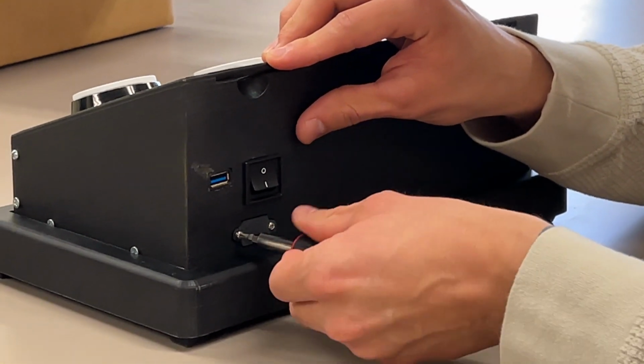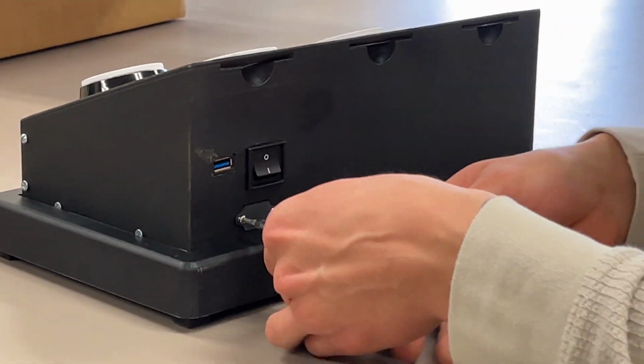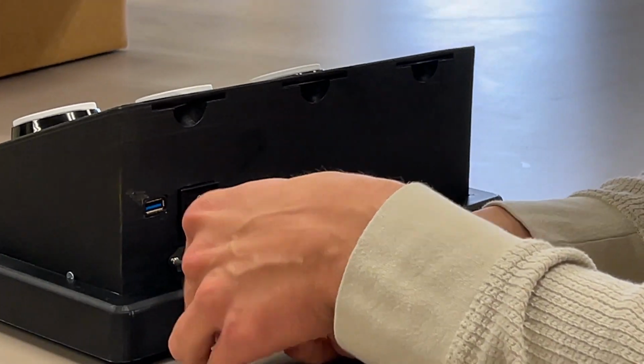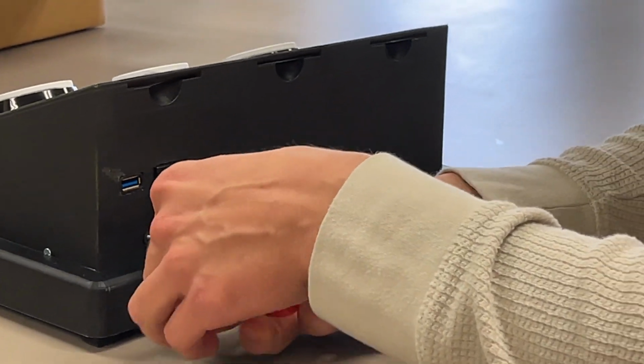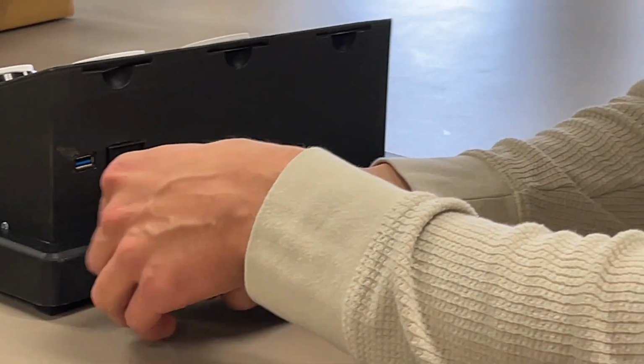I think it's okay. It's just using a screwdriver on film. Yeah, I mean, we screwed them in hard, like, we don't want them to pop out. Yeah. You got it?